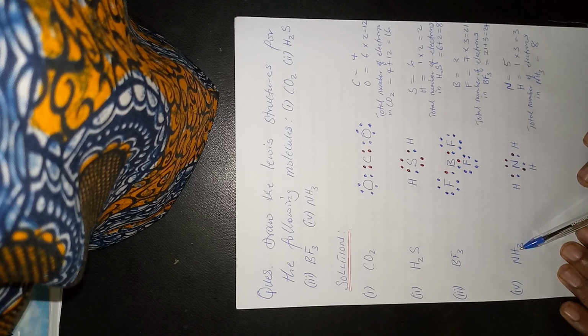But in ammonia, we have 3 atoms of hydrogen. So we multiply the valence electron by 3 to have 3. So 3 plus 5 gives us the total of 8. So you have to show how these 8 electrons are arranged in this molecule. So this is how the 8 electrons have been arranged.